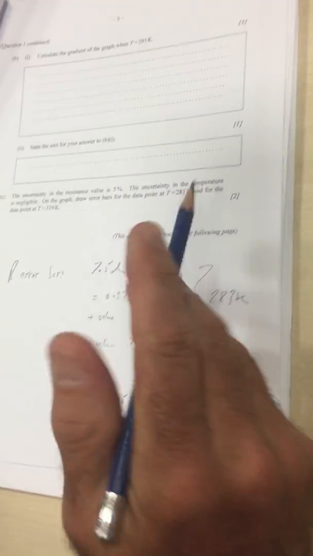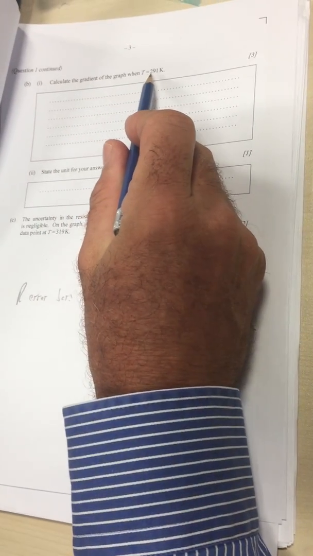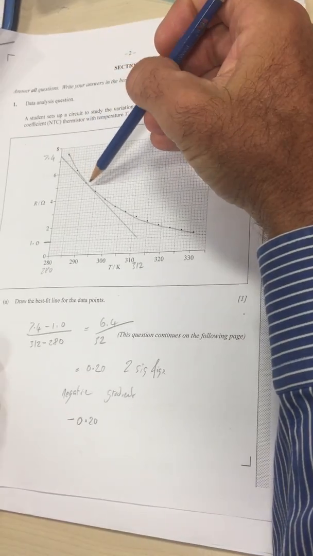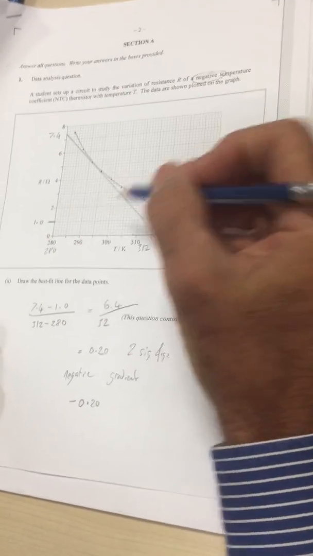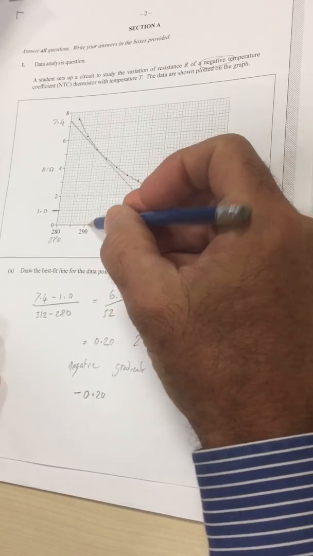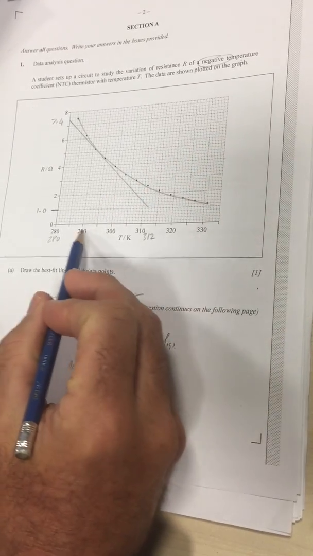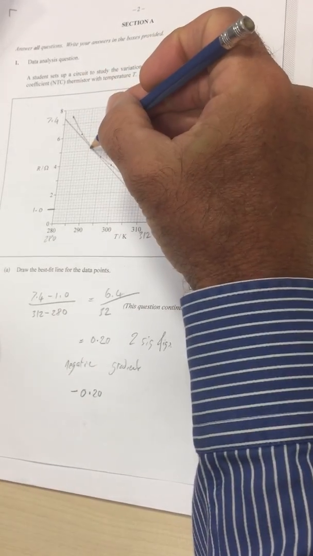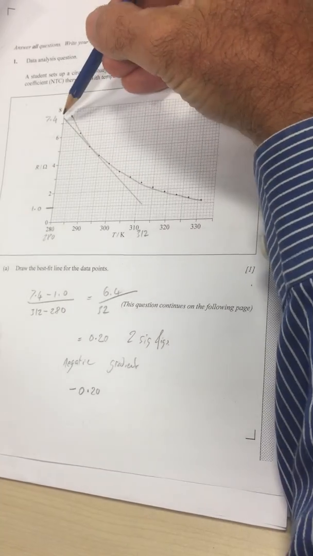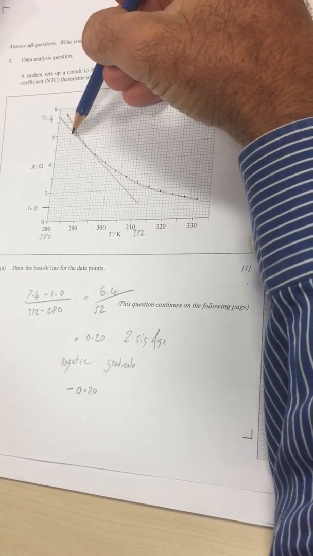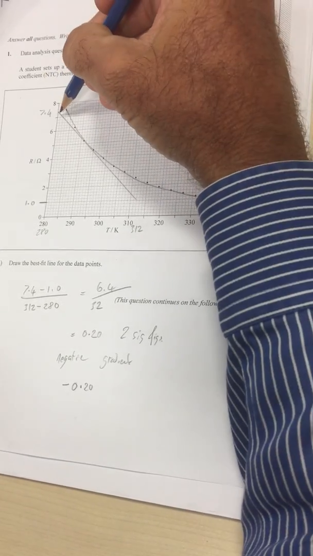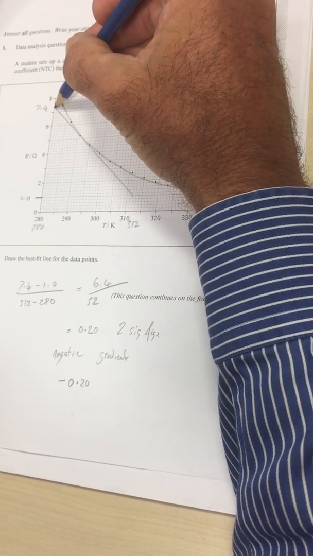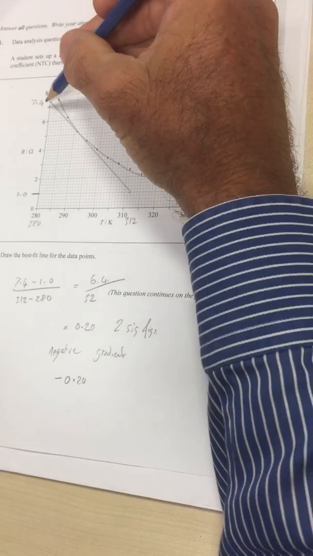All right, next. Calculate the gradient of the graph when temperature equals 291 K. As we said, the gradient is constantly changing. So what have I done here? I've gone on the temperature axis and gone up from 290 to 291. Careful on the axis here. How is it laid out? Well, we've got 290, 295, so it is definitely 291 here. I've then tried to take a straight line and made it as long as possible to get the gradient, but also tried to keep the numbers fairly straightforward. So I've taken it from 7.4 here down to 1 here, just to keep the numbers simple.